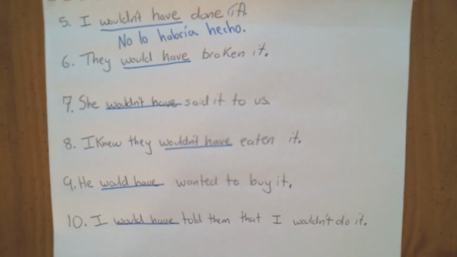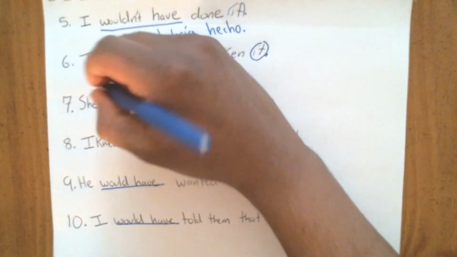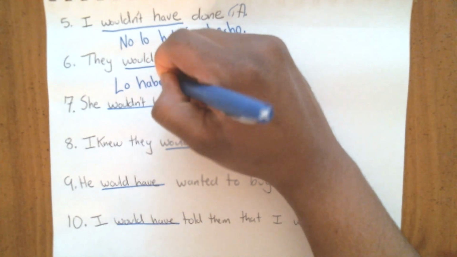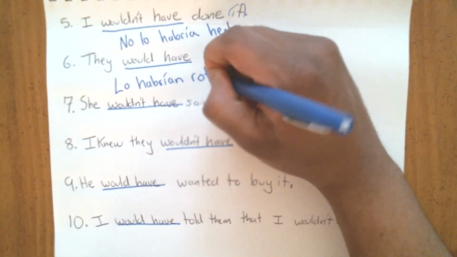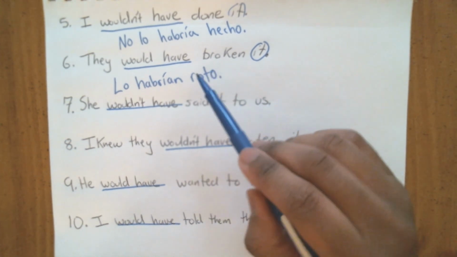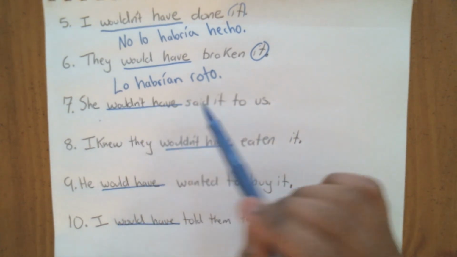They would have broken it. Now the verb broken comes from break, which is romper. But you know that broken is the past participle, so it's roto, just R-O-T-O. Roto, it's irregular. So this becomes, remember, your it comes first. Lo habrían roto. Okay? This is the past participle of the verb romper, meaning to break. Lo habrían roto.